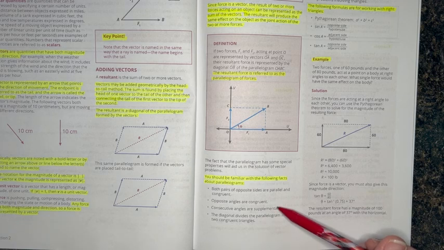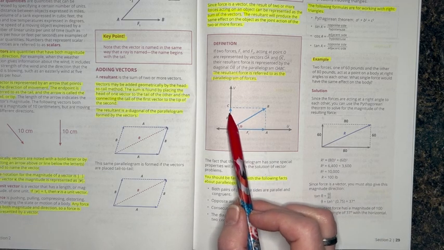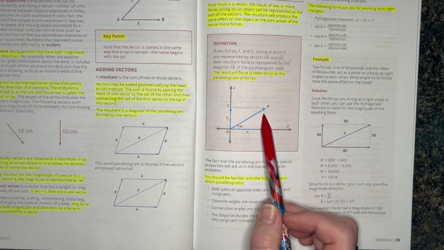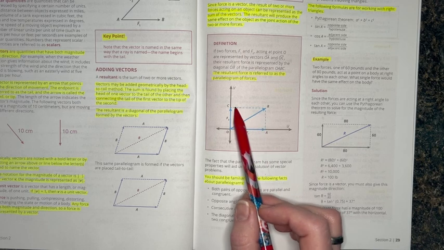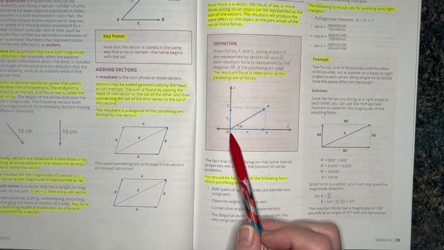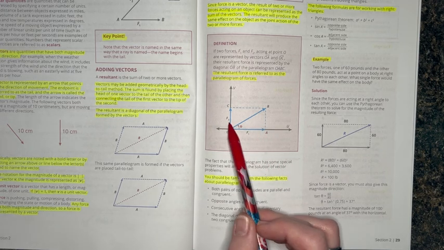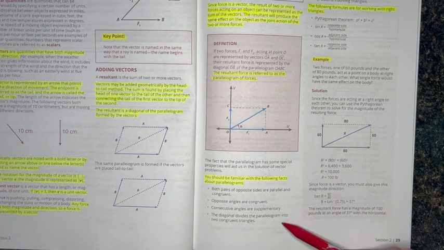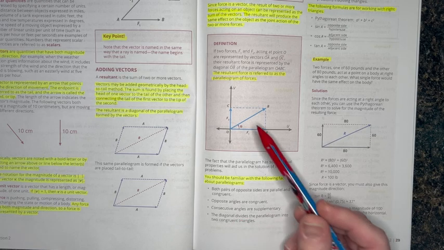Consecutive angles are supplementary. Angle C is supplementary to CBA, this whole big thing, just like angle C is supplementary to COA, this whole thing here, all right? The diagonal divides the parallelogram into two congruent triangles.